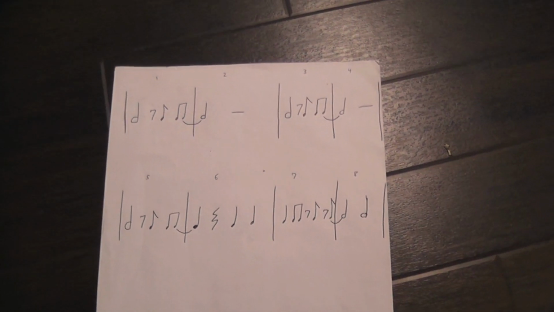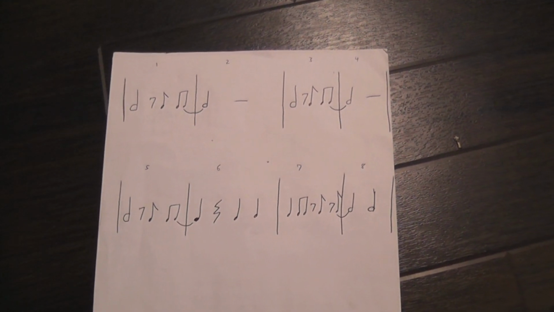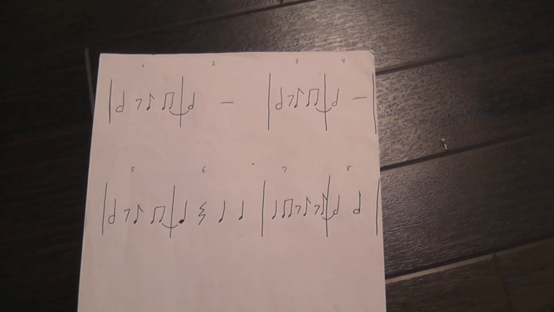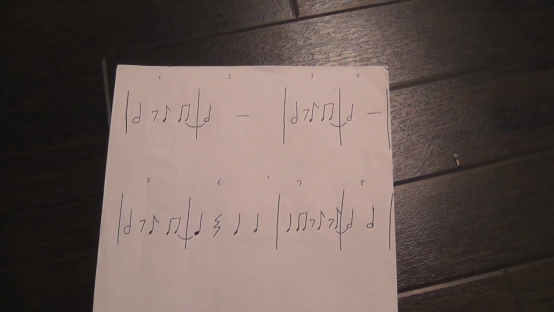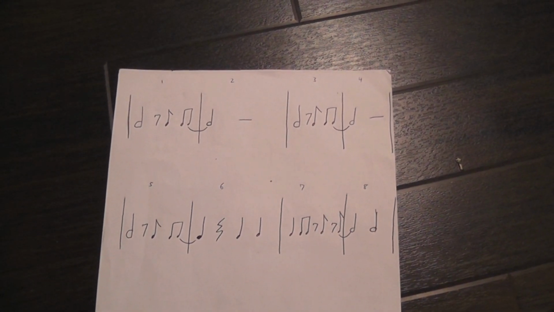Sounds something like this, maybe like ba ba da da, ba ba da da, ba ba da da, ba ba ba ba da ba ba ba. This is what the rhythm actually looks like. If I was to say it, here's a steady beat. Notice how I have all the measures numbered. There's 8 measures for this.